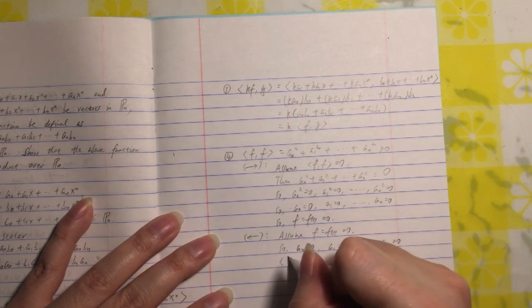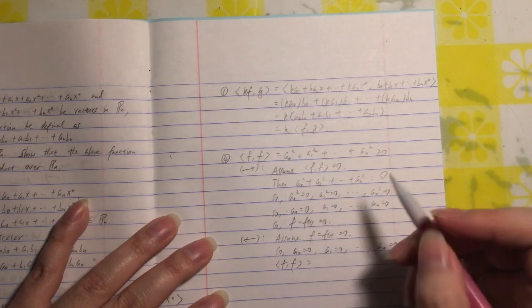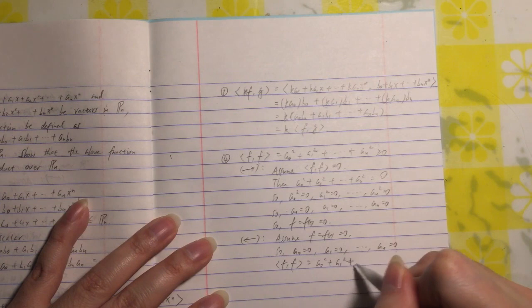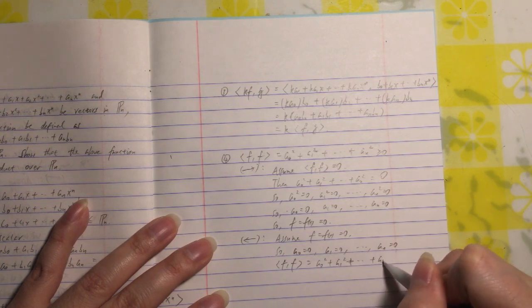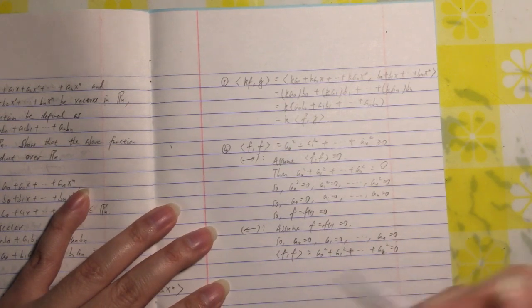We know that the angle bracket of f comma f is a0 squared plus a1 squared plus an squared. Since a0, a1, an are all 0, their sum must be 0. So if f is 0, then the angle bracket of f comma f is 0. So axiom 4 is also satisfied.